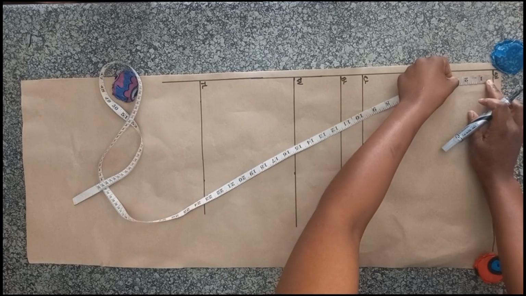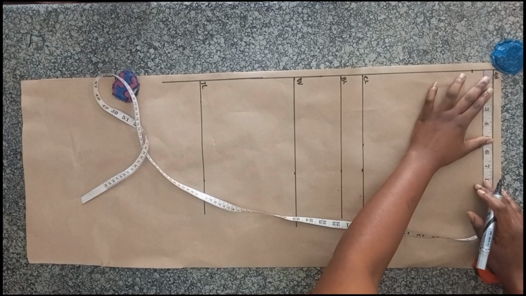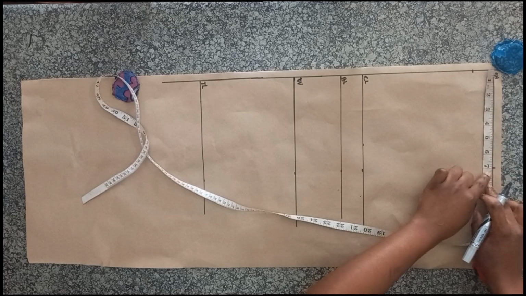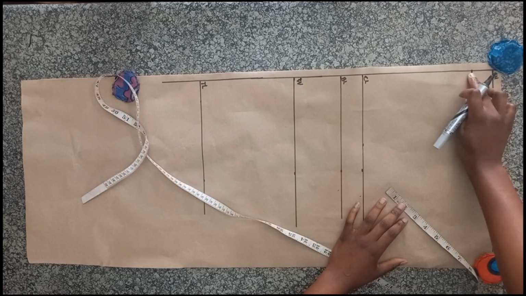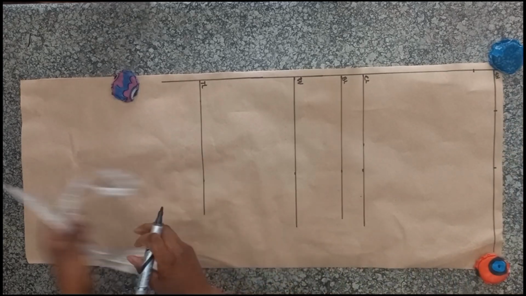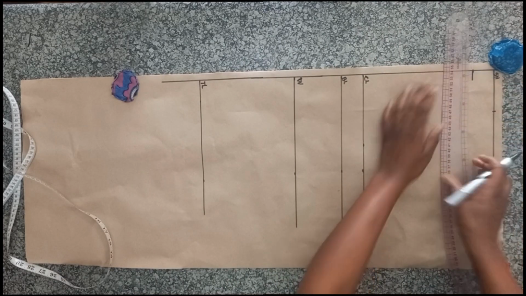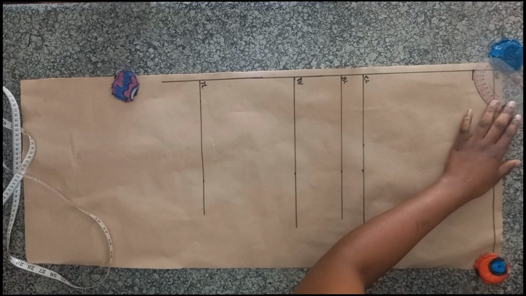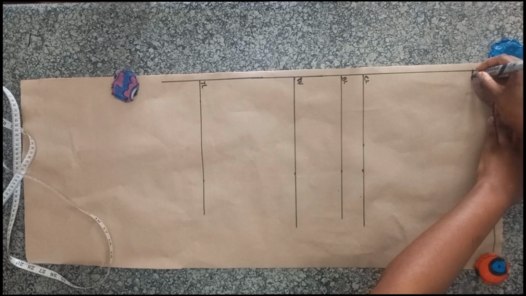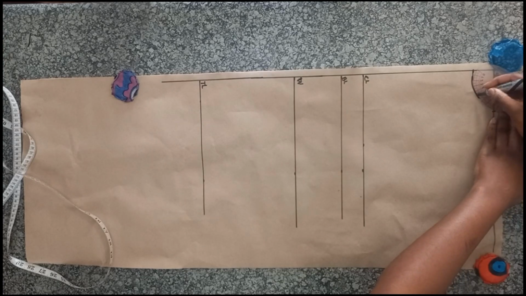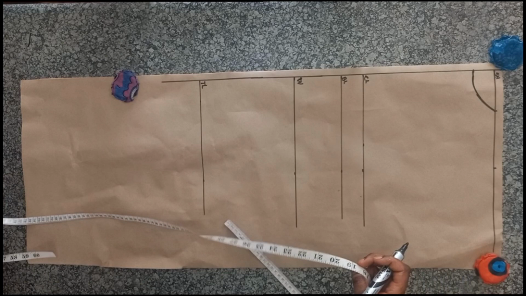As always, we'll start with our shoulder line. This time we would mark our neck depth, which is 1.5 inches, and our neck width, which is 3 inches. Then I also marked my shoulder line measurement. My shoulder measurement is 14 inches, and when you divide it by 2, it gives me 7 inches.